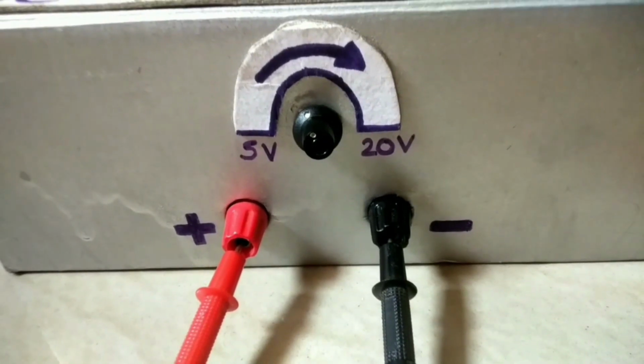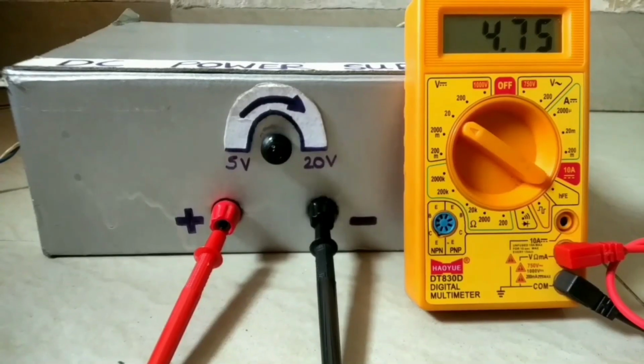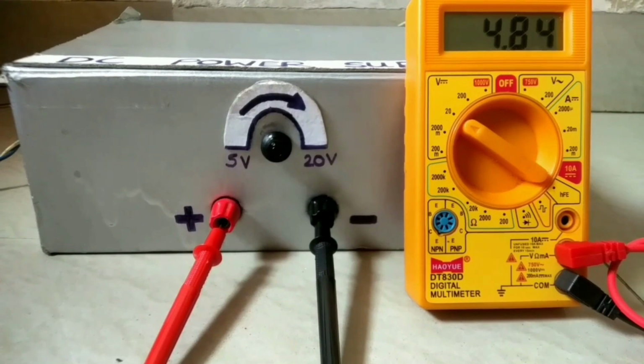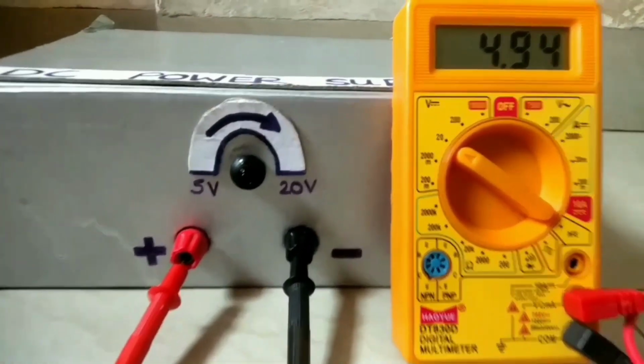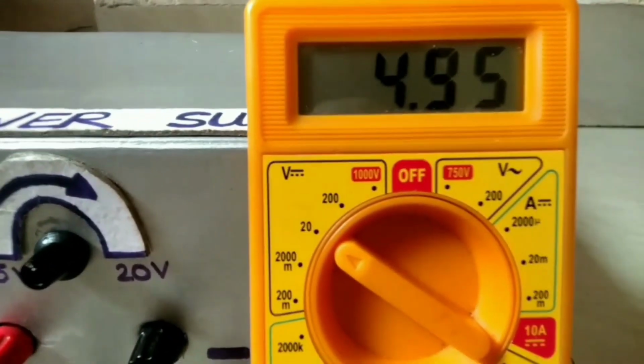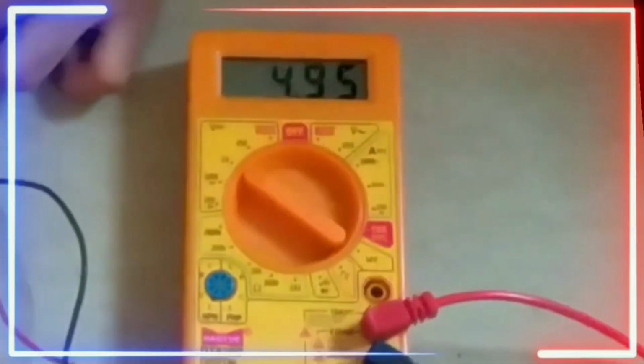Now I will show you a constructed DC power supply which uses IC7805 as a regulator IC and provides voltages from 5 to 20 volts.